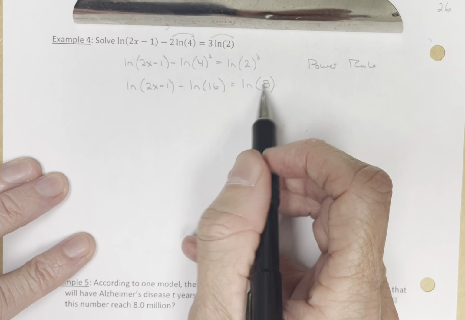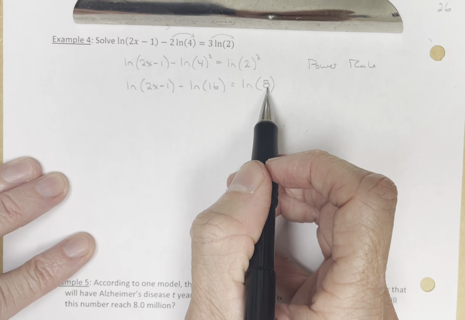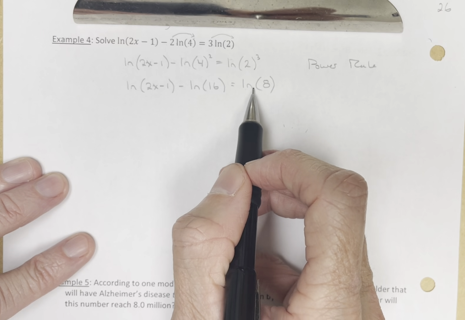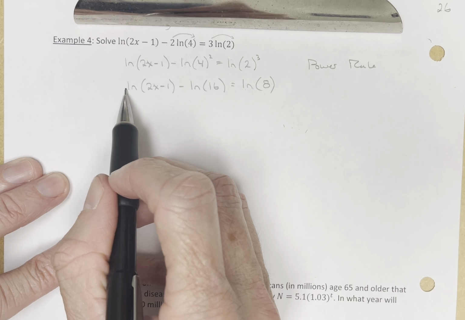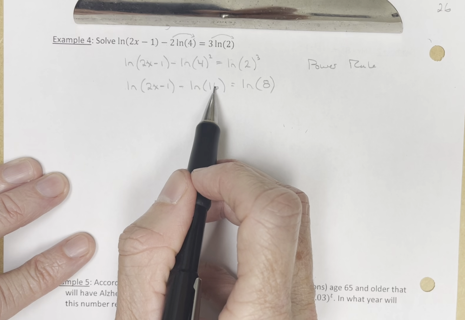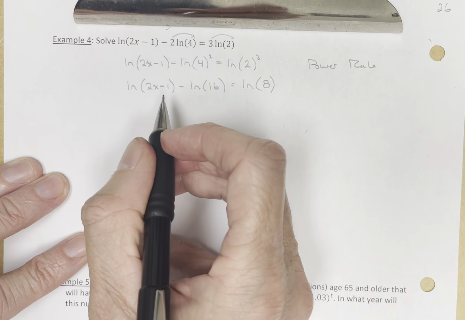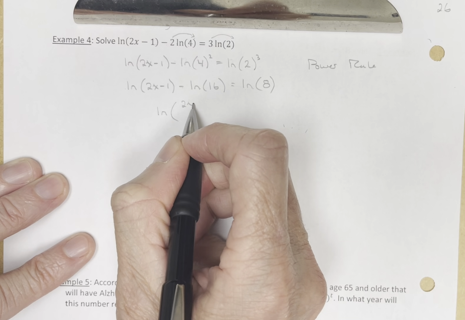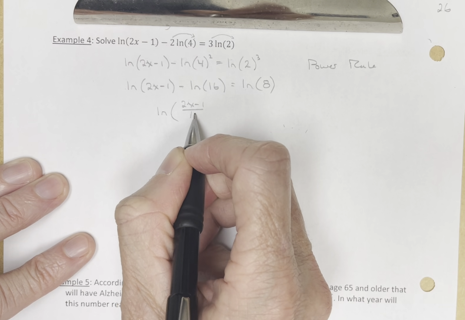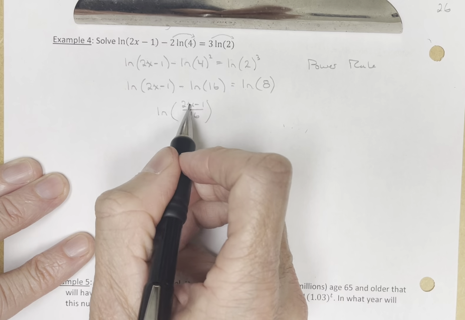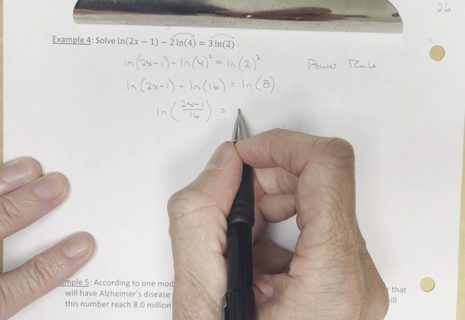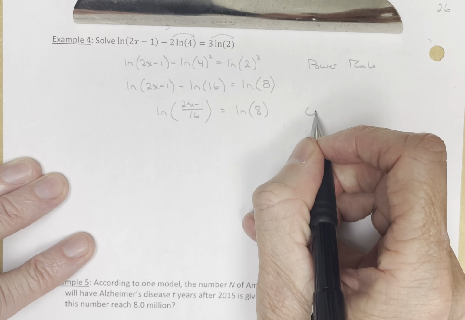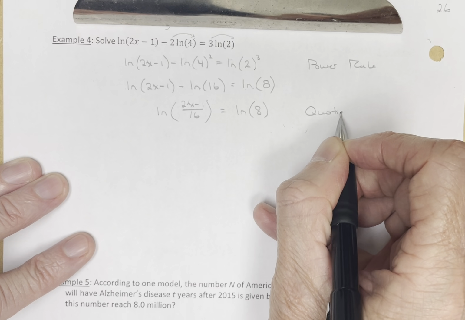Left side is nice and simple. I have a single natural log. Right side is nice and simple. I have a single natural log on the right. And I have a log minus a log on the left. So let's use the quotient rule. This is the natural log of the numerator divided by the denominator, where the first is the numerator and the second is the denominator, and I'll simply copy the right side. This is the quotient rule.